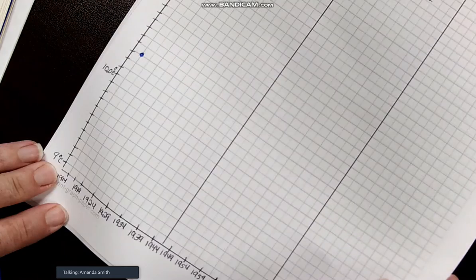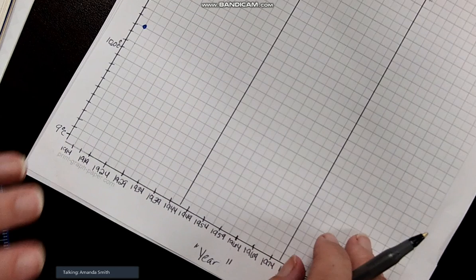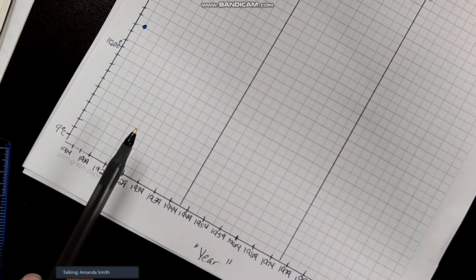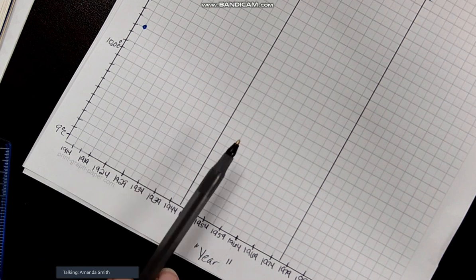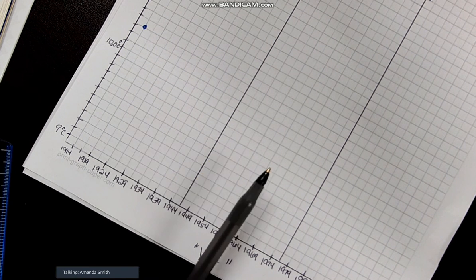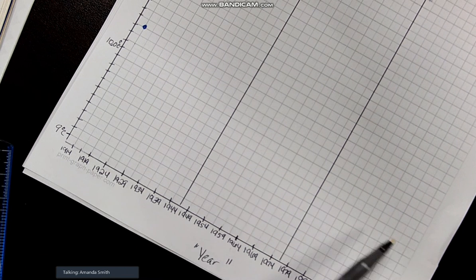So in all of your scatter plots, your blue dots are on here. This will divide your chart into the past, so the early years, then the recent years, and then the in-between years. So the early, recent, and in-between. This is how you first set up your graph.